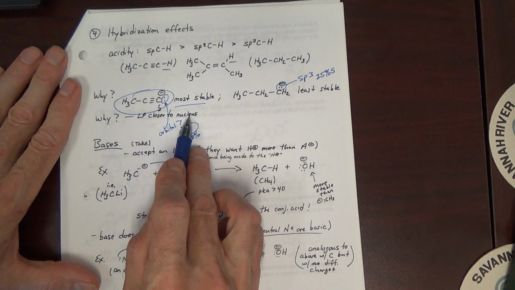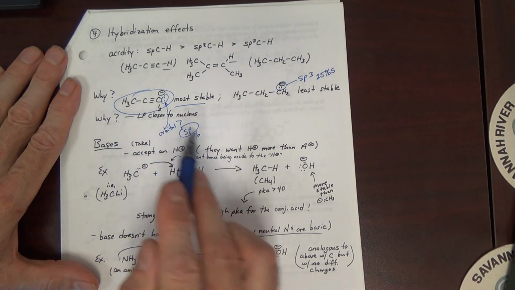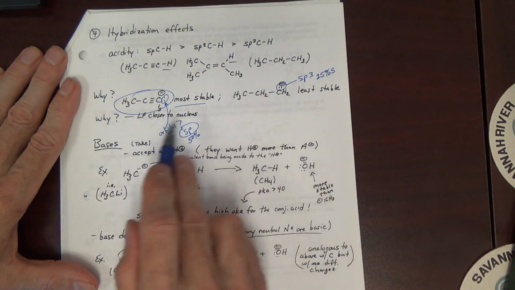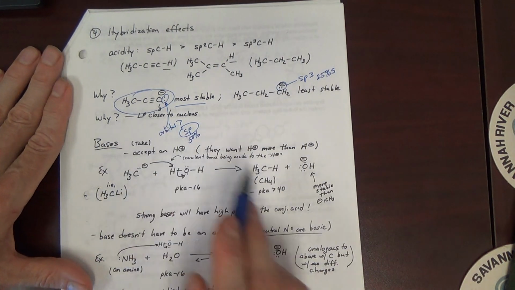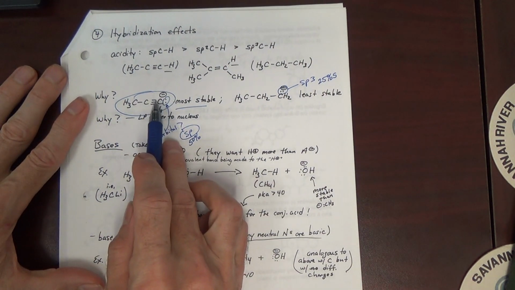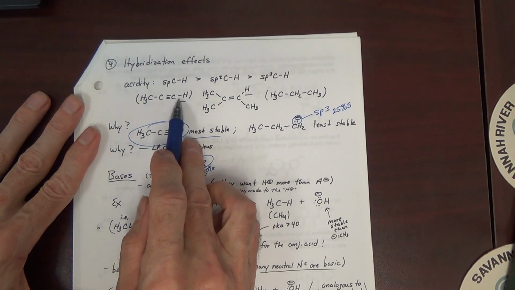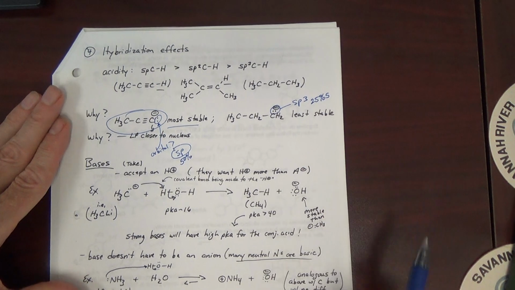So this lone pair is closer to the nucleus. Sometimes I'll say it's closer to mama. That's purely a hybridization effect. The lone pair is in a more stable orbital. Thus, the carbanion is more stable. Thus, this CH bond is more willing to be broken during an acid-base reaction than the other two.